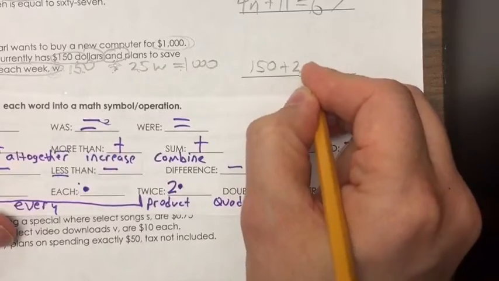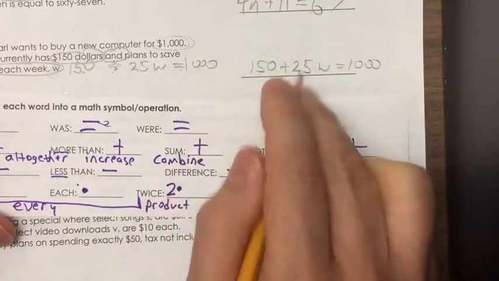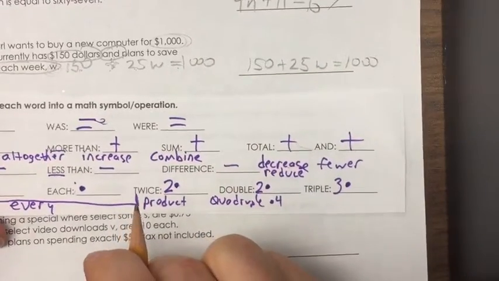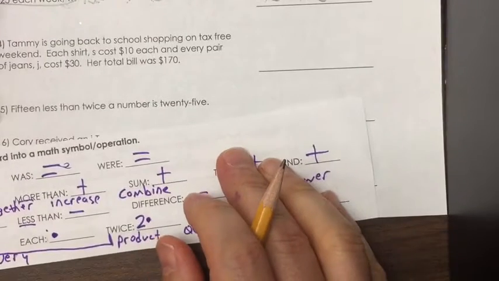Now you could write this whole thing the other way, and it'd be fine too. You could put the 1,000 on the left-hand side and put that on the right-hand side. Same thing. All right? Let's go ahead and look at number 4.